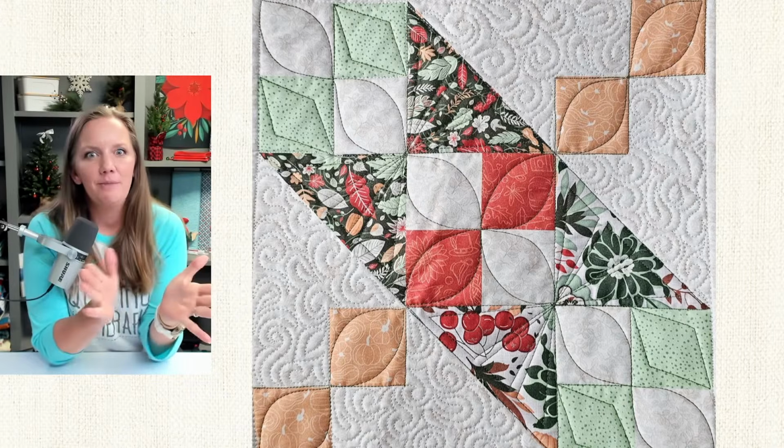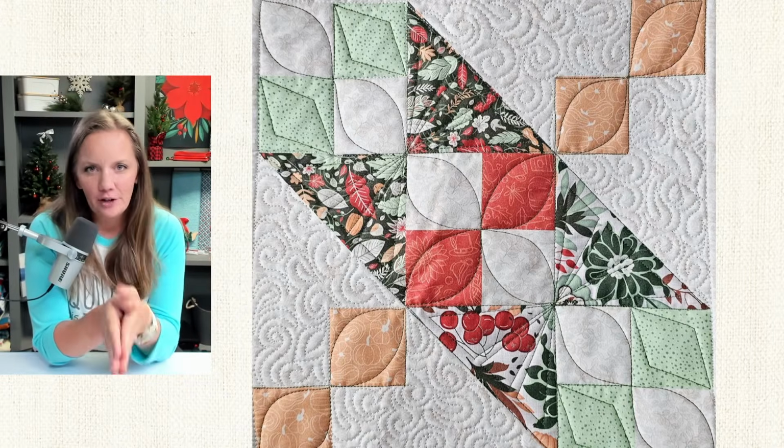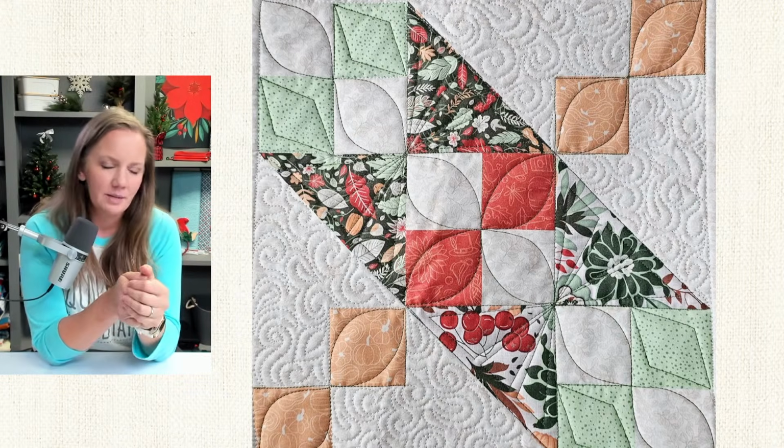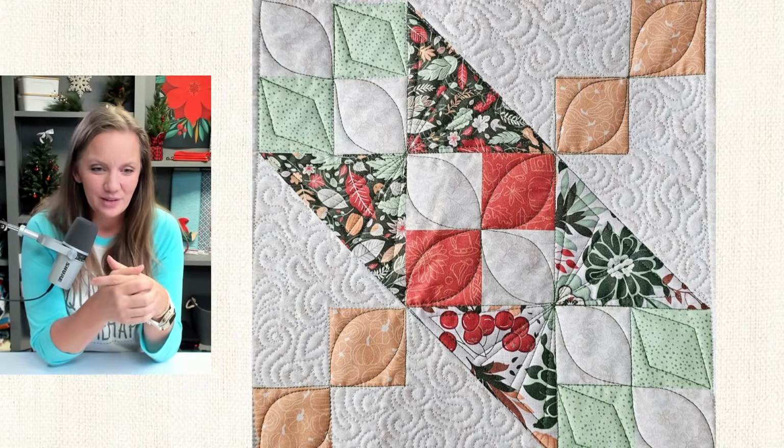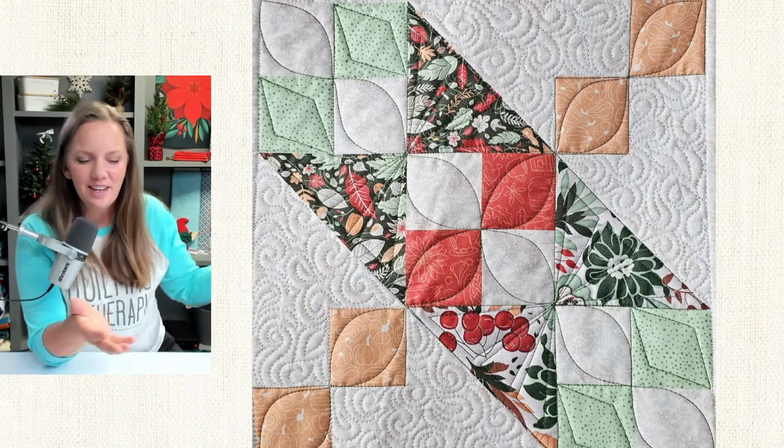All right, what about this block? So this particular one was the very first block of Build a Quilt, which was about a year ago. Those of you that are watching the live chat that are doing Build a Quilt with us, isn't it crazy that we have been through so much?